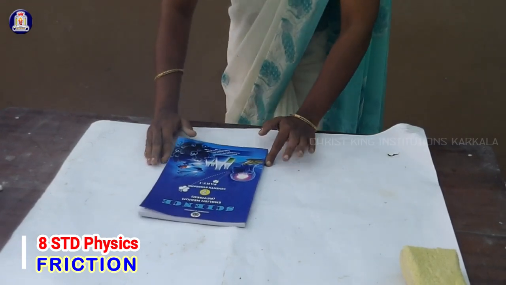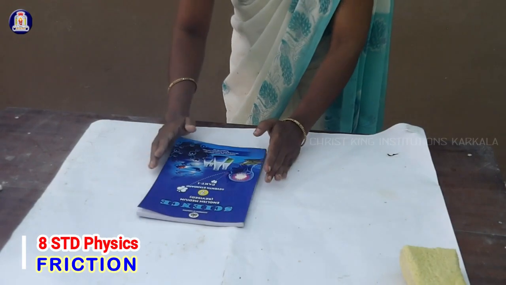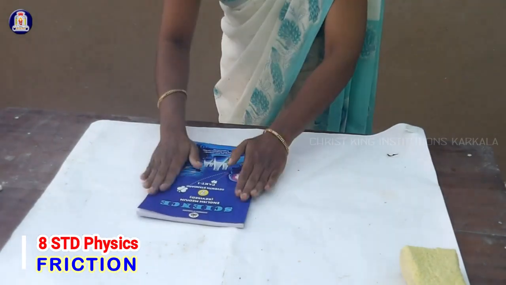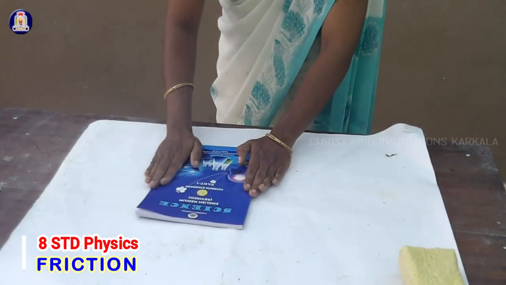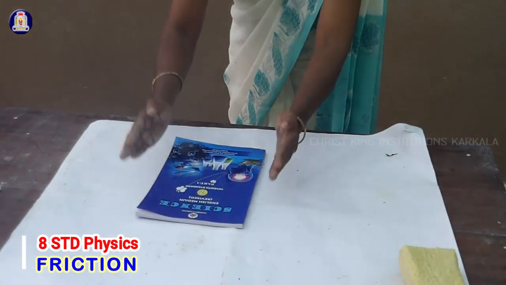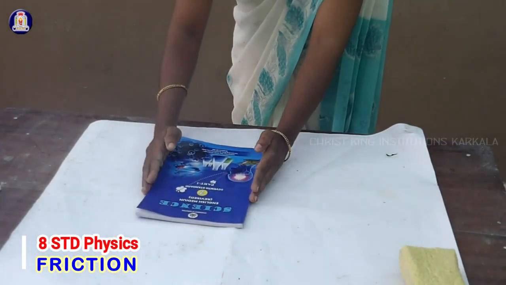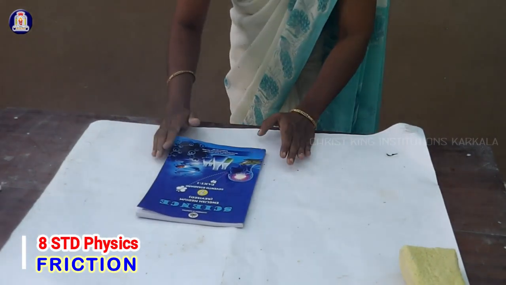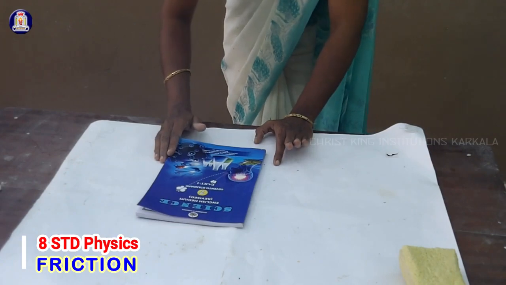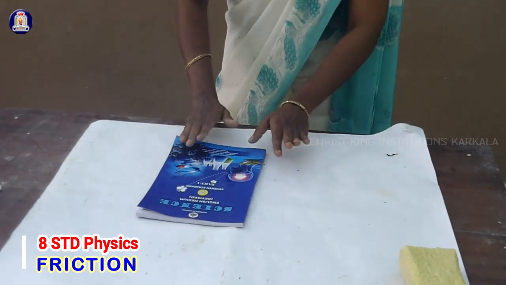The force which is opposing the motion of this book or the motion of any object. The force which opposes the motion of the object, we call it frictional force. The force which always opposes the movement of the body is called frictional force.